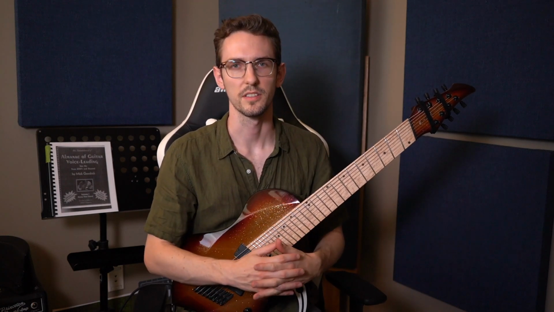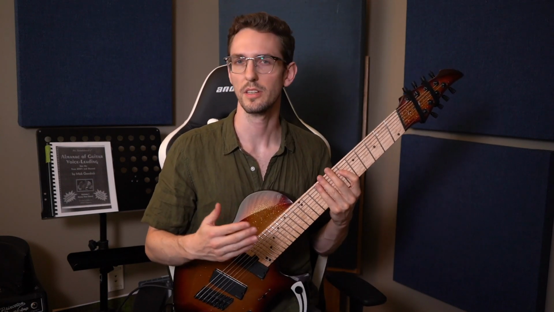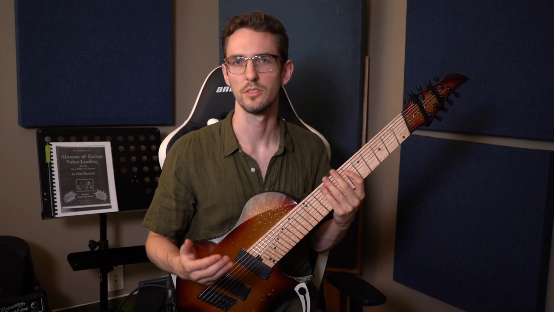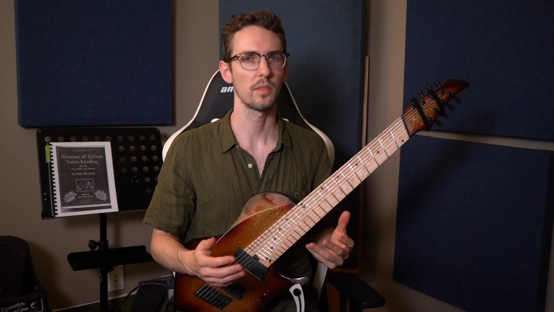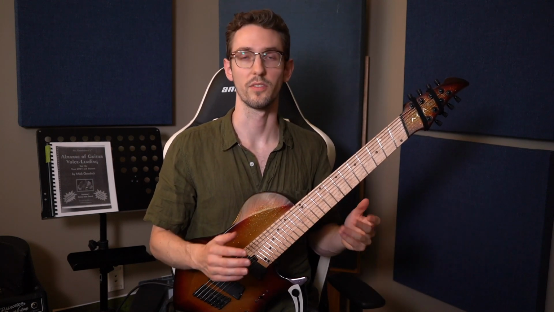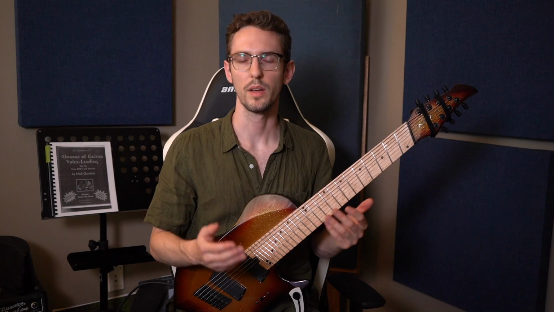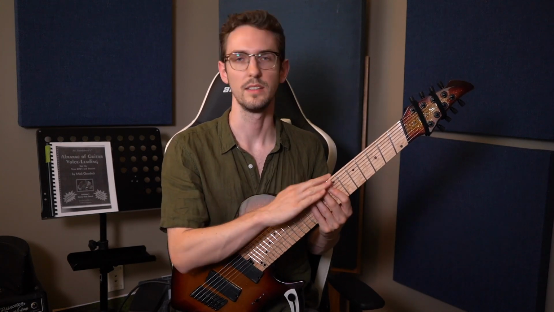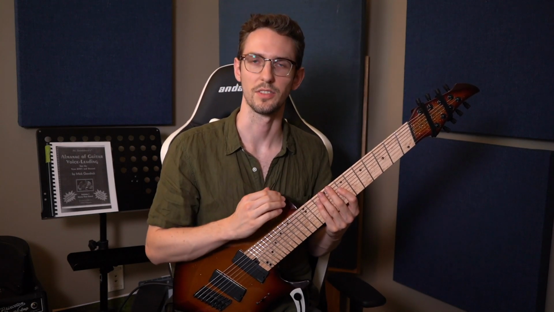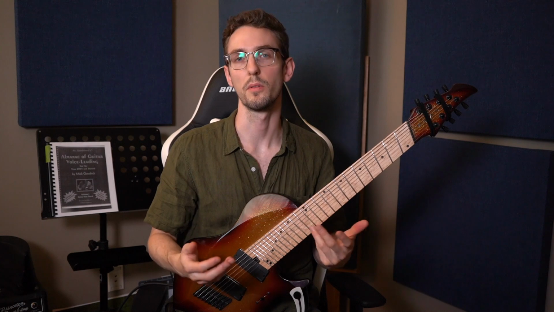Next up in our series about triads on the 8-string guitar, we're going to be talking about drop 3 triad voicings. Now drop 3 is usually a term that is reserved for 4-part chord voicings, but I'm going to borrow it here to describe these types of triad shapes for our 8-string guitar just for ease of use and so we know what we're referencing.